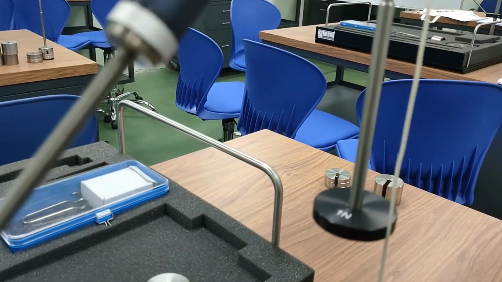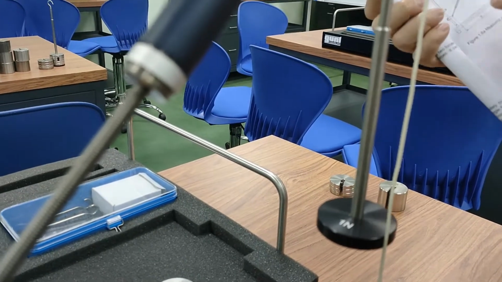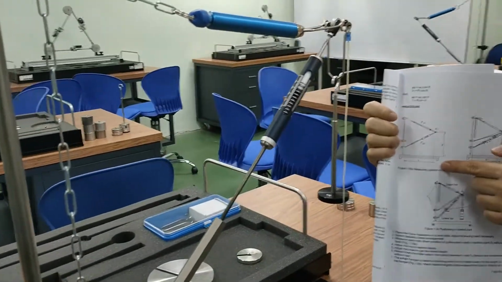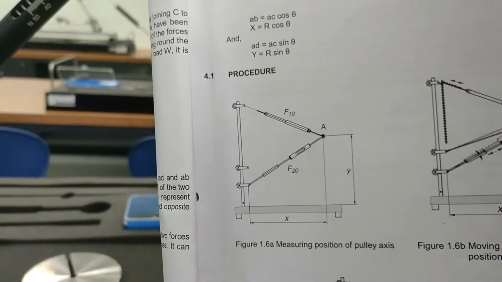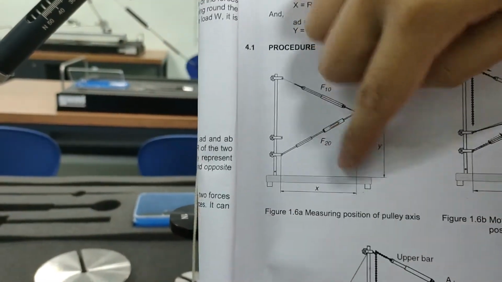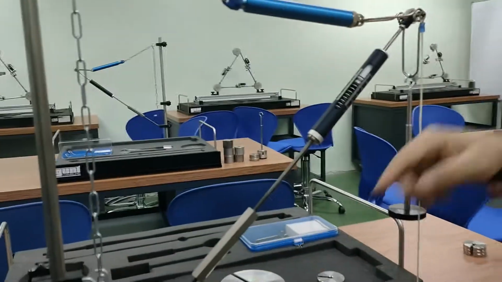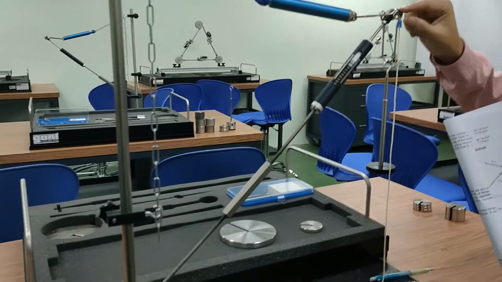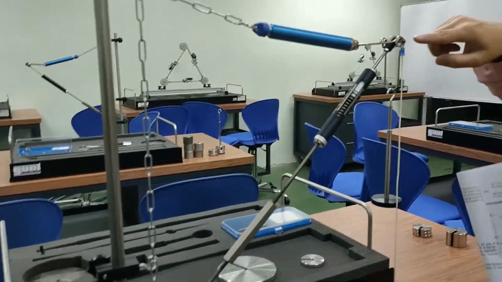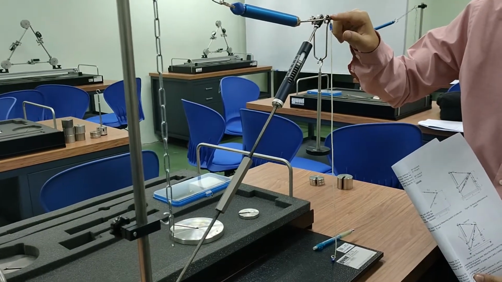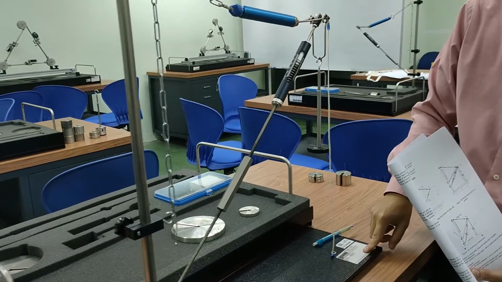The point of the experiment, if you see the procedure, is that we have X and Y. For the X, we need to maintain the distance from this point until this point. Then for the Y, from this point, the pivot point, to the base. We need to maintain these distances.